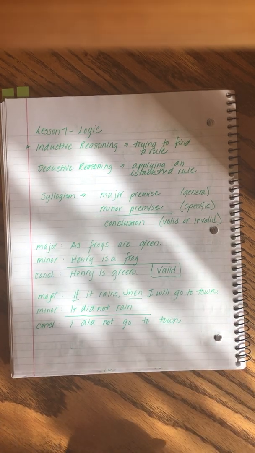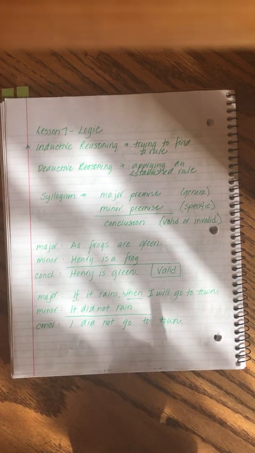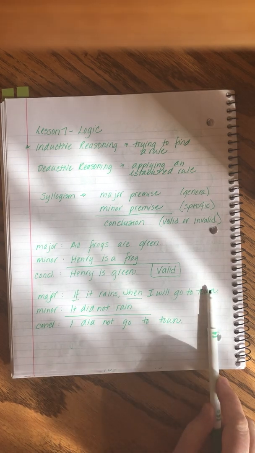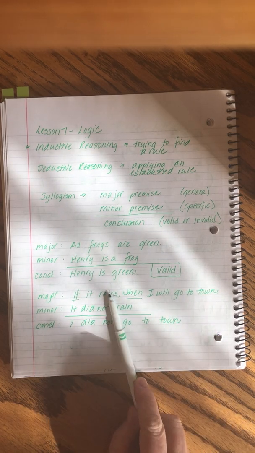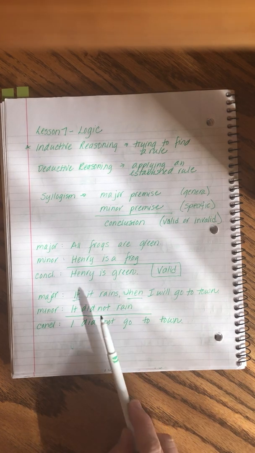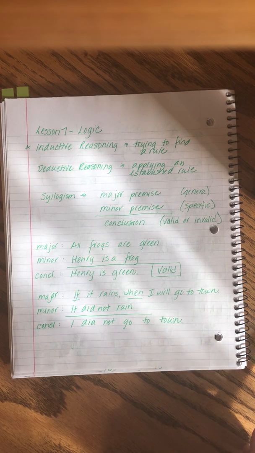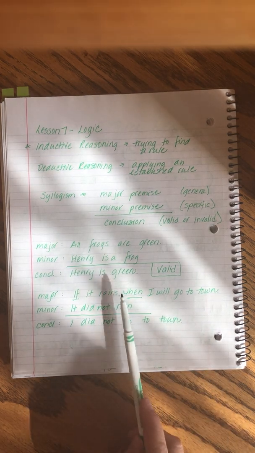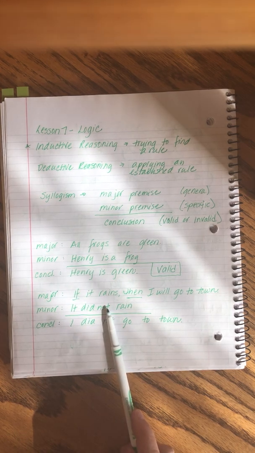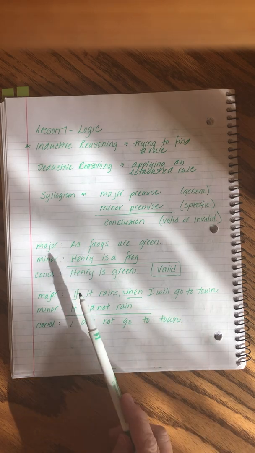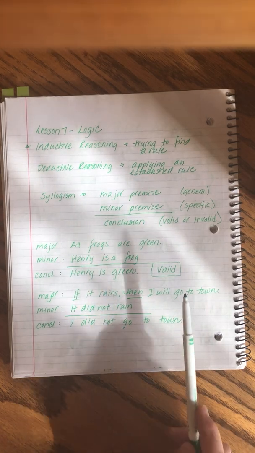Now, when we look at that, we see this one's not as clear cut as the first one. If it rains, then I will go to town. But it doesn't say anything about what happens if it doesn't rain, right? So we can't conclude whether you went to town or not. This is a rule that is only about what happens when it rains, but our minor premise tells us it didn't rain. We don't have a rule about what happens when it doesn't rain. We only have a rule that describes what happens when it does rain.